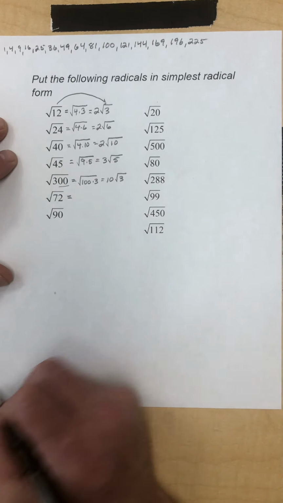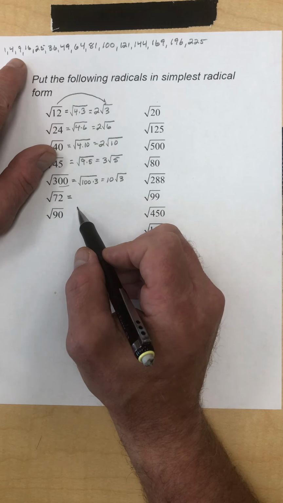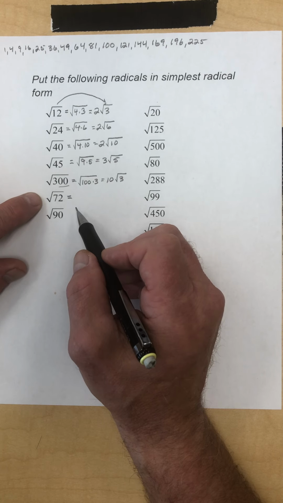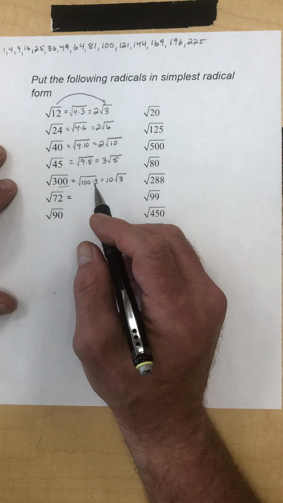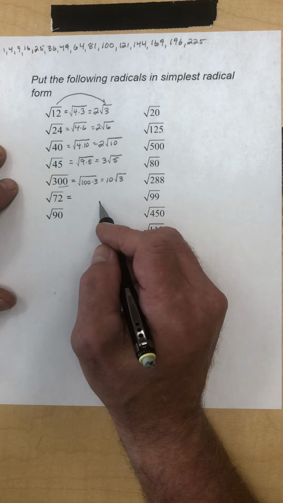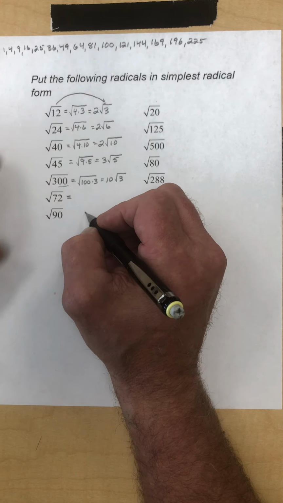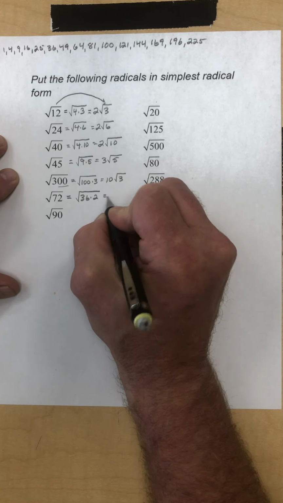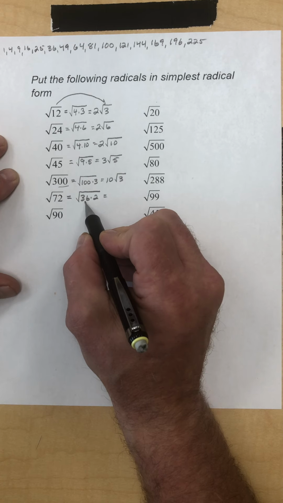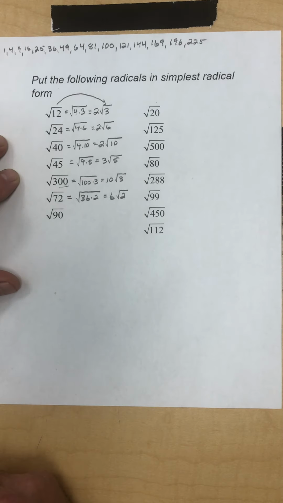Okay, let's see, 72. Common mistake, people will go 9 times 8 because 9 is a perfect square. But 72 has a larger number that's a factor, and it's 16, okay? At least I think so. Wait a minute, 16, maybe it is. 9 times 8, 9 times, no, 36, I take that back, 36 is half of 72. Okay, so 72 is 36 times 2. And 36 is a perfect square number, so the square root of 36 is 6, and you're left with the square root of 2, and there's nothing we can do with the square root of 2.